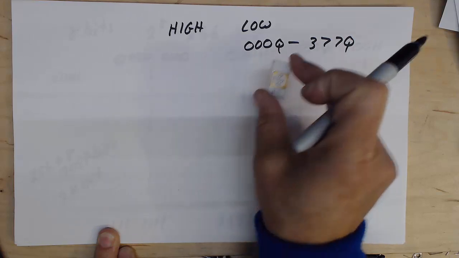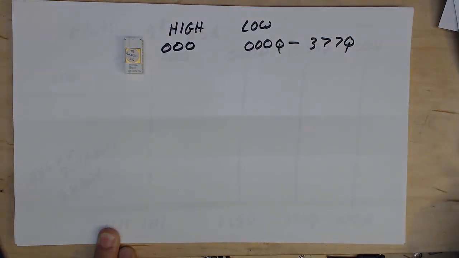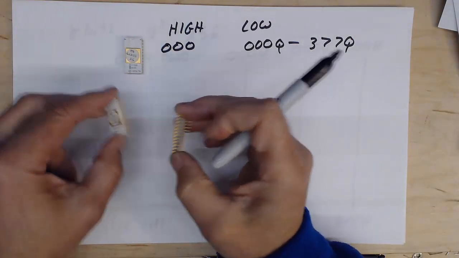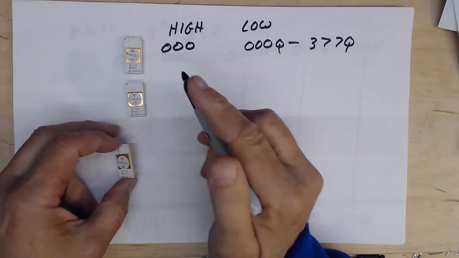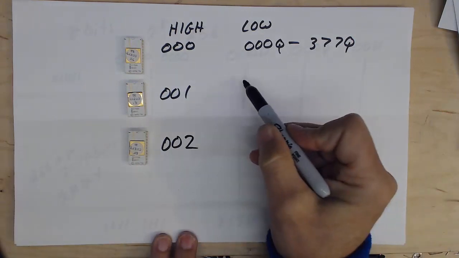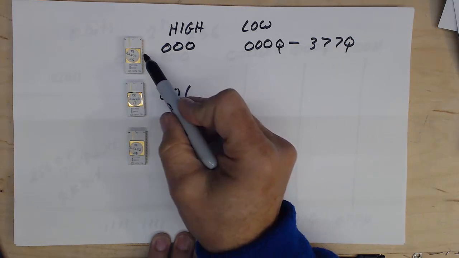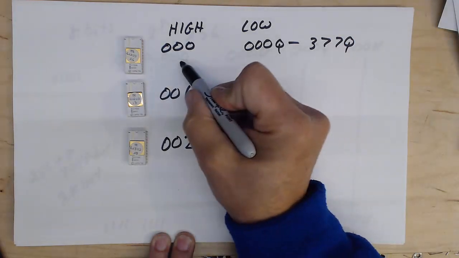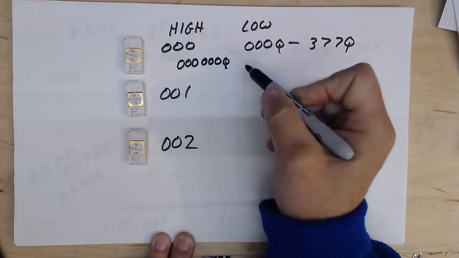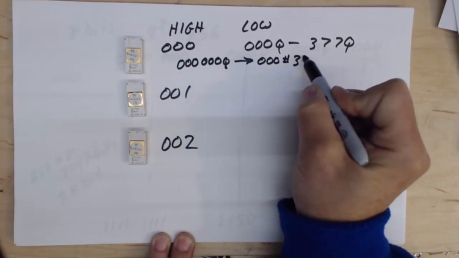So let's say that this is chip 000, and we've got another chip here, let's call that 001. This guy's 002, and each of these is going to go from 000 to 377. So the very first address in this one is going to be 000 000 up through 000 377.